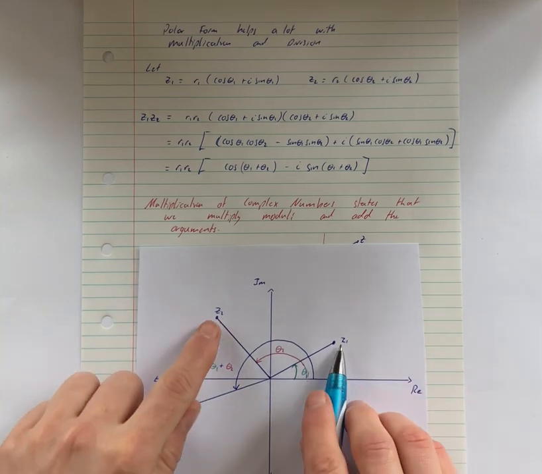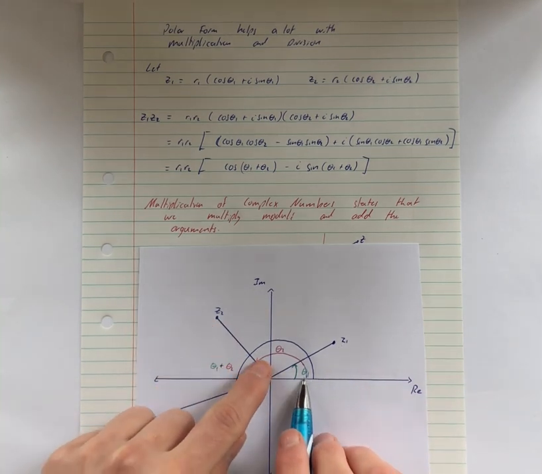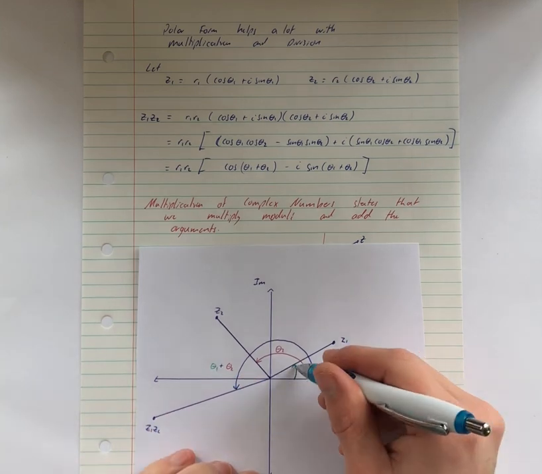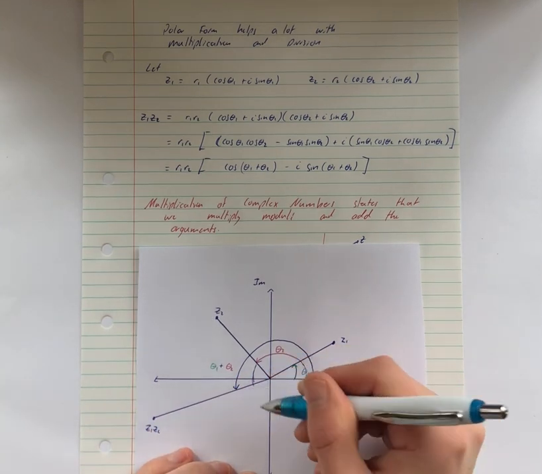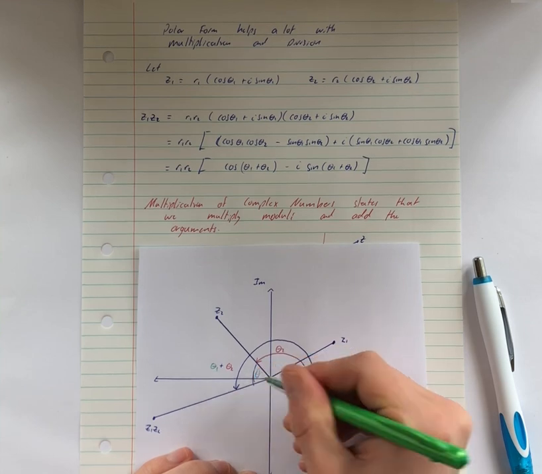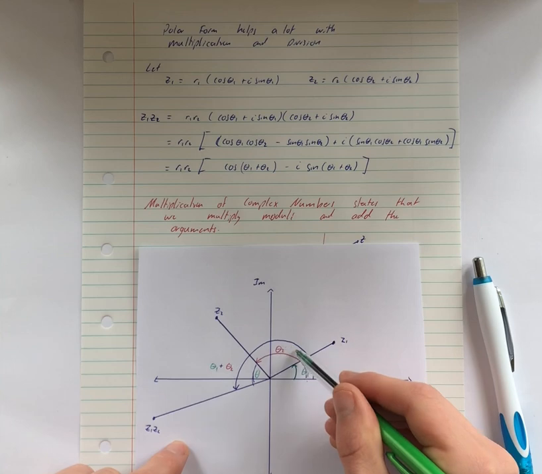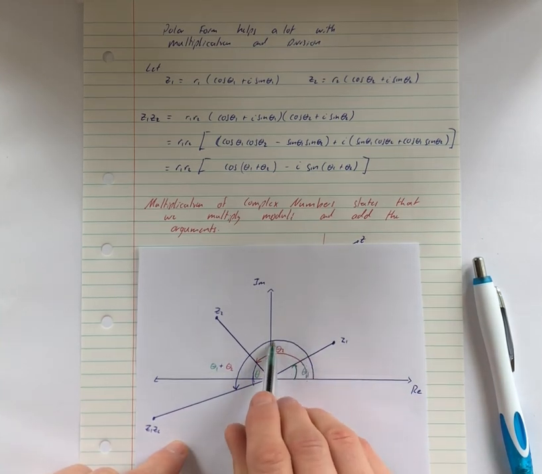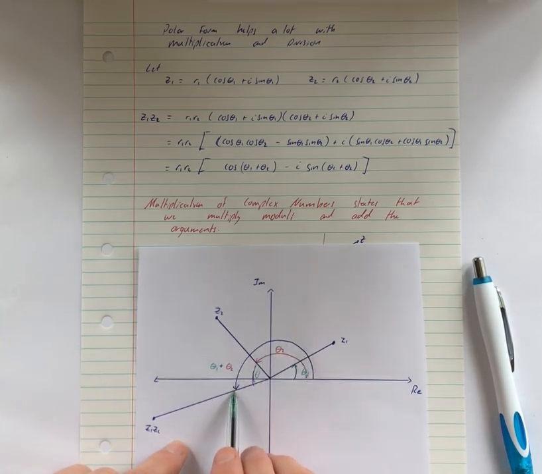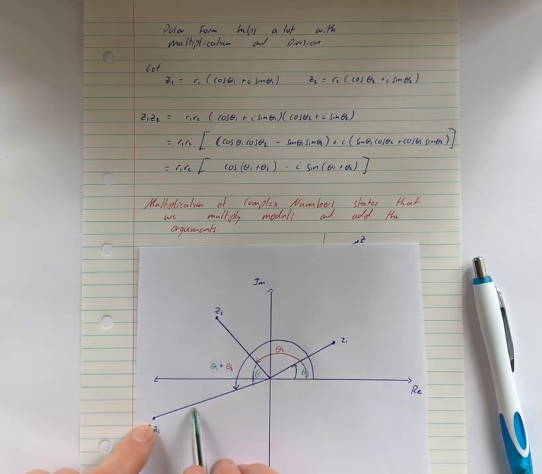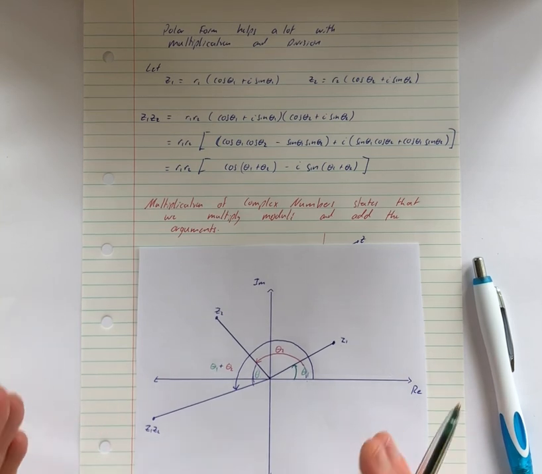And so when we multiply them both together, we add the arguments, so we add these angles on. So this green angle would get added in here. So that's going to be theta 1. And so the arguments added together become this entire angle here, and then obviously the modulus multiplies, so this should get longer if those numbers are greater than 1. So that's kind of what's happening geometrically speaking.